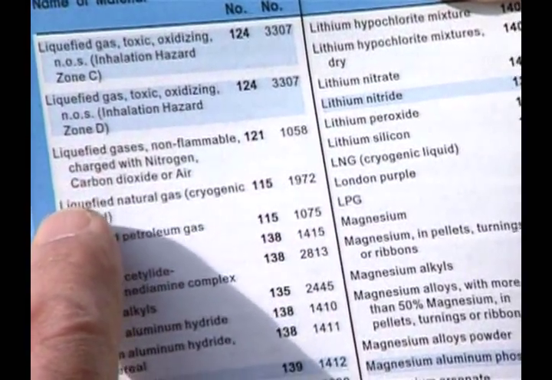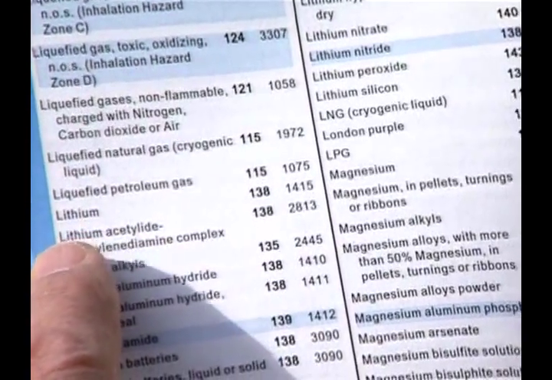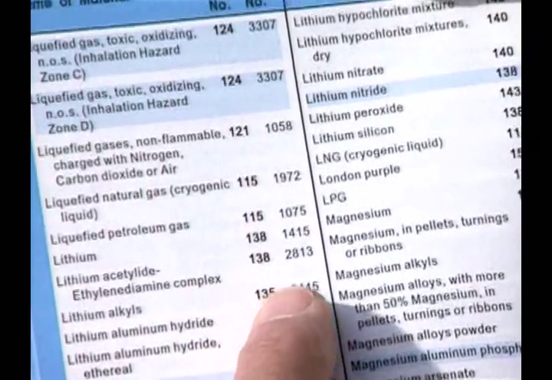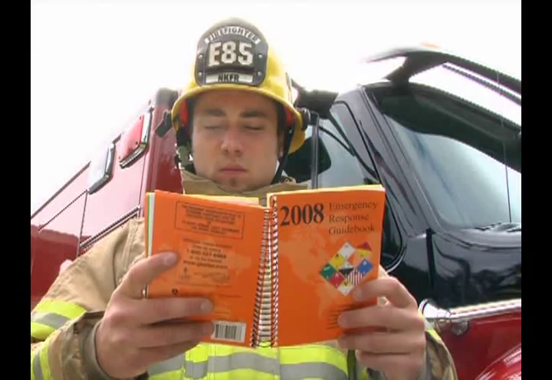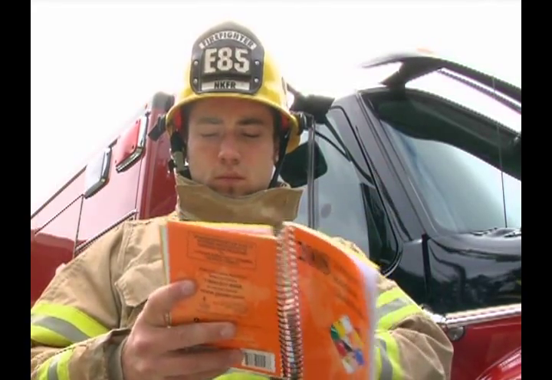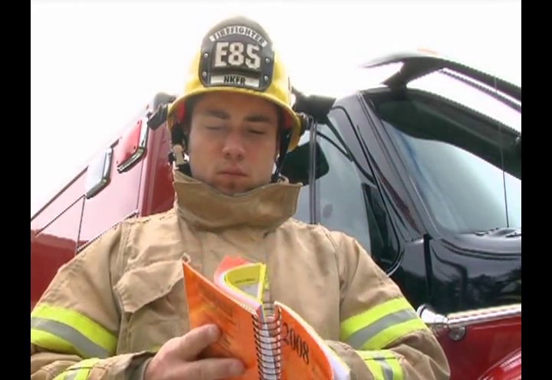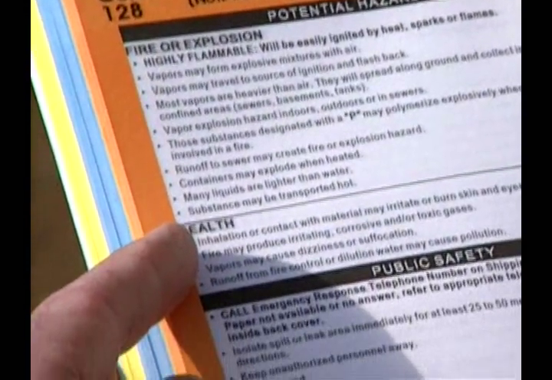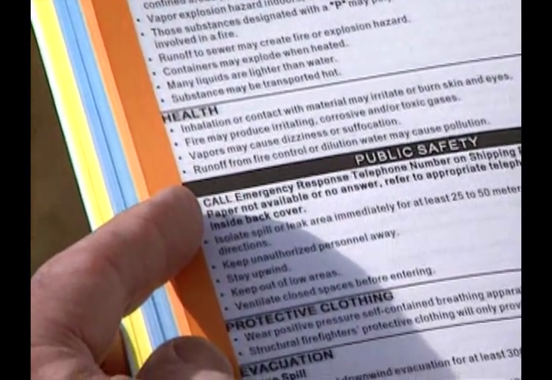It lists chemicals by name in alphabetical order. Use this section if you know the name of the chemical. You may get the name from bills of lading or an on-site supervisor. The orange bordered section is the guide section. This section tells you what to do once you have identified the type of chemical involved.